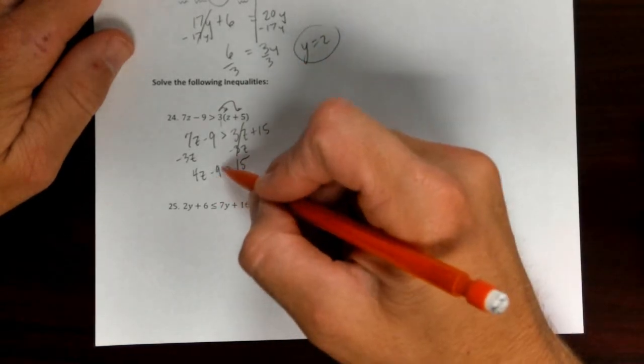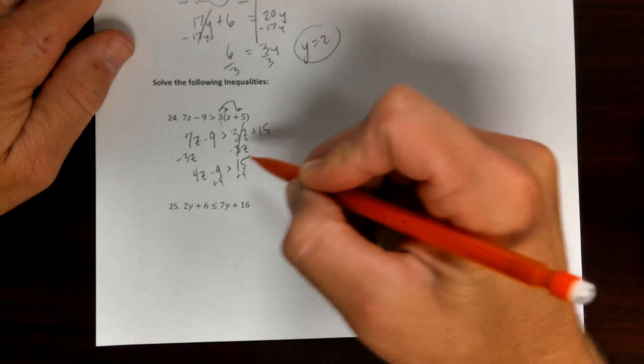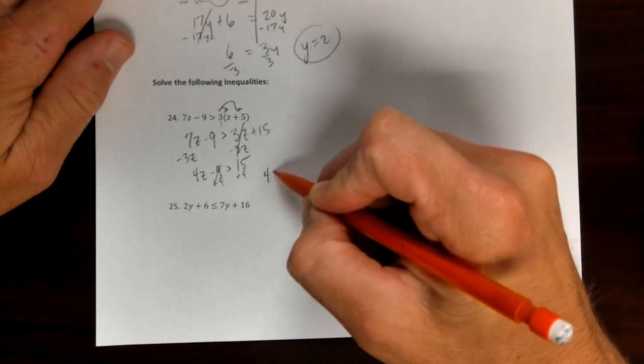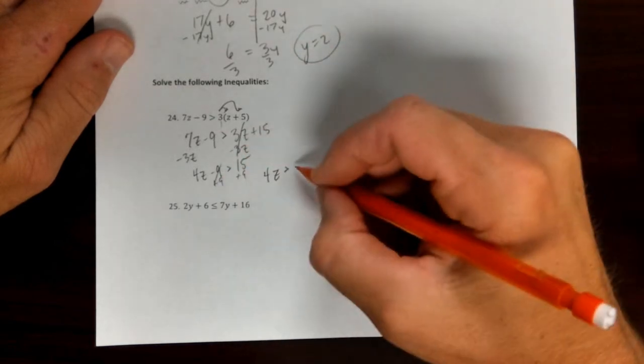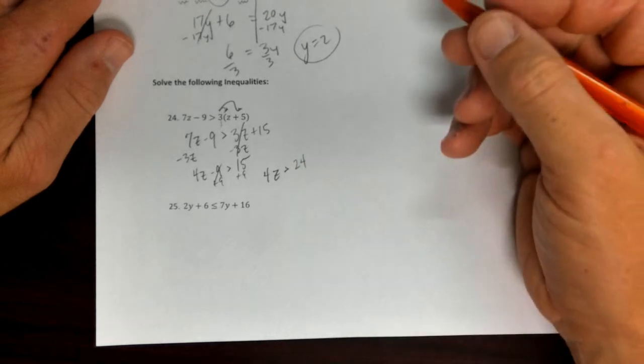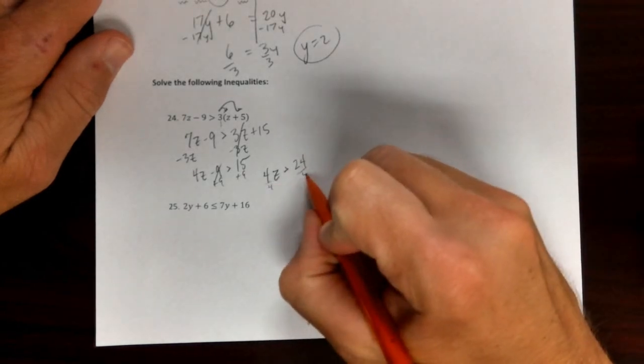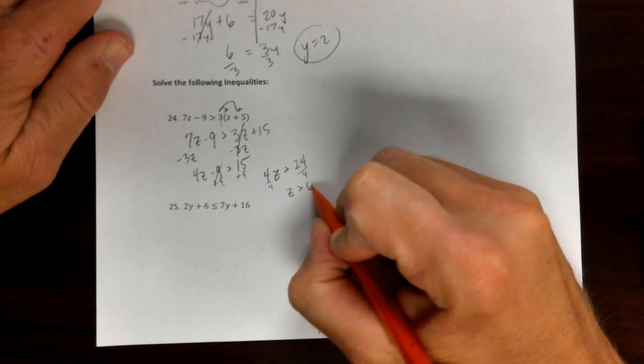Now we're going to get rid of the minus 9, which is to add 9 on both sides. That goes away. You get 4z is greater than 24. Last step, divide by the coefficient. So we're dividing by 4. We get z is greater than 6.